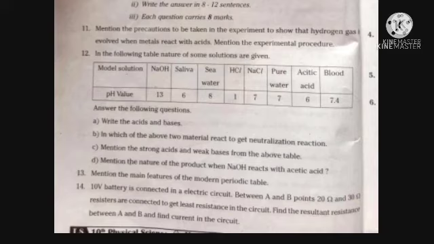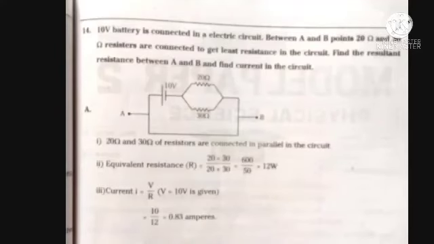The last question: a 10 volt battery is connected in an electric circuit between points A and B. 20 ohm and 30 ohm resistors are connected to get the least resistance in the circuit. Find the resultant resistance between A and B and find the current in the circuit. The battery's positive and negative terminals are connected to the circuit between A and B, with the 20 ohm and 30 ohm resistors.